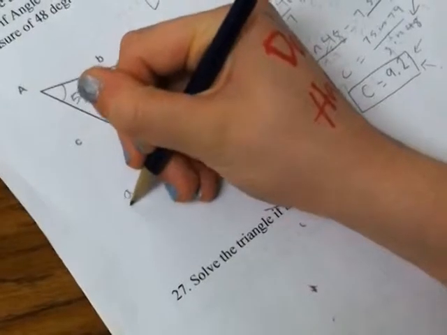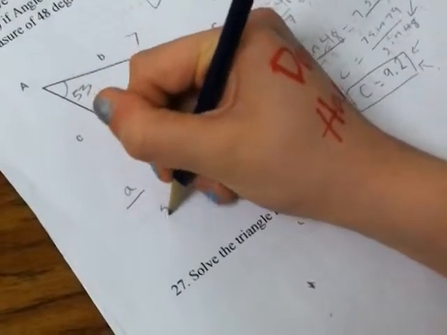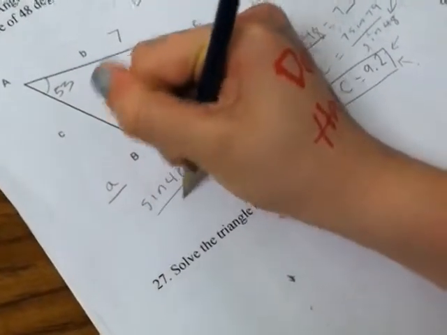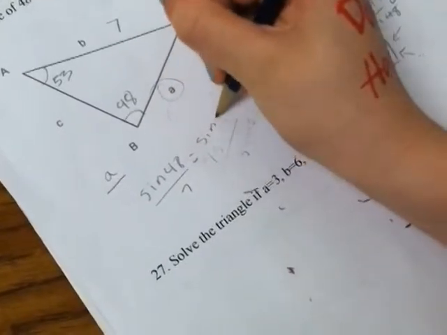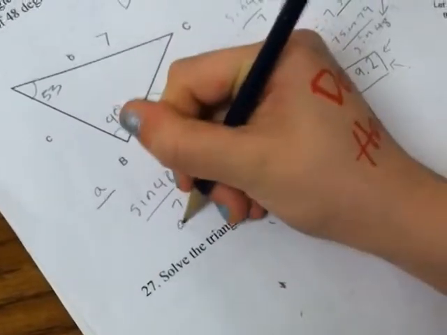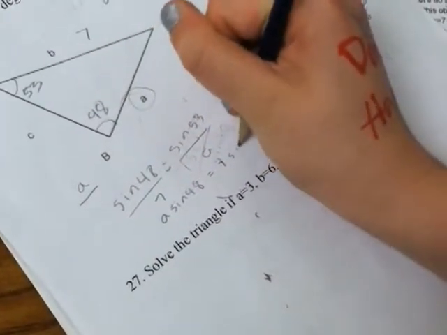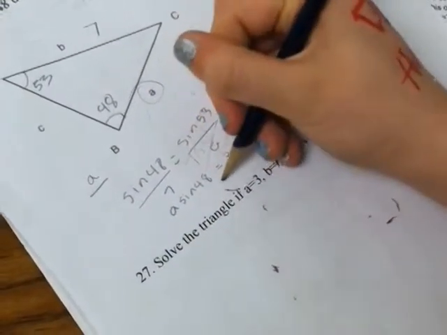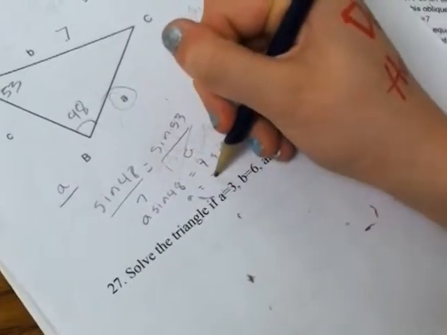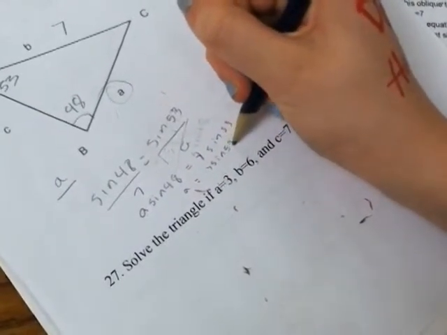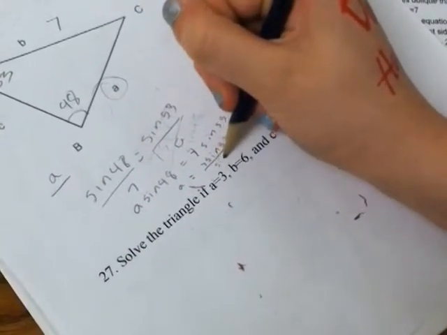I got 9.2. That's right. Now let's find A. Set the sine of 48 over 7 equal to the sine of 53 over A. Then cross multiply to get A times the sine of 48 equal to 7 sine of 53. Next, divide both sides by the sine of 48 to get A equal to 7 sine of 53 divided by the sine of 48. Enter the second part into your calculator. The answer is 7.5. Now what?